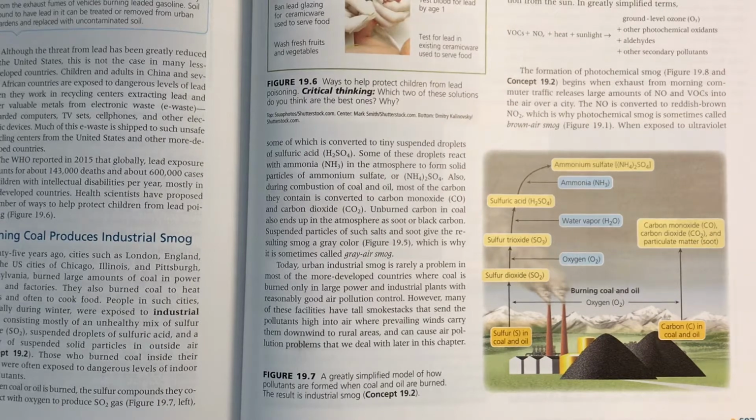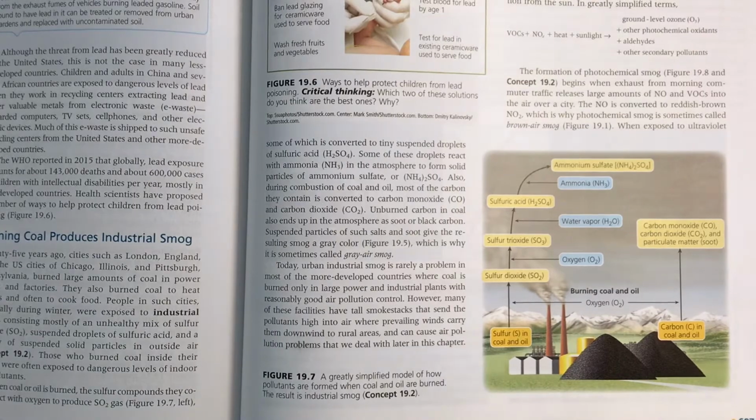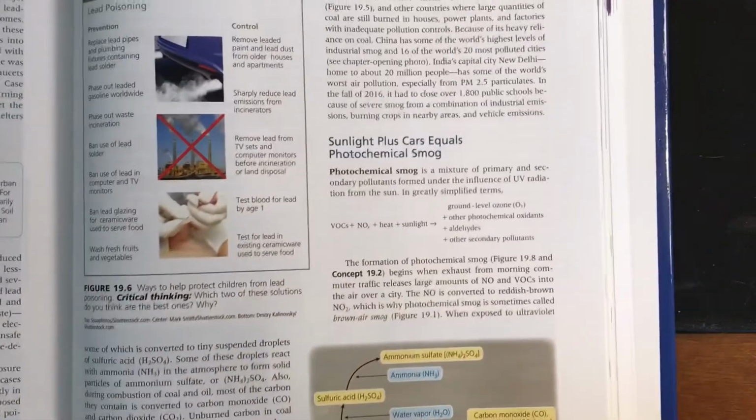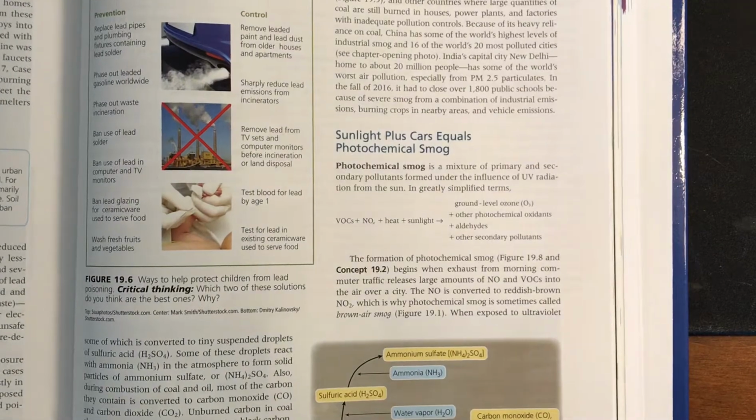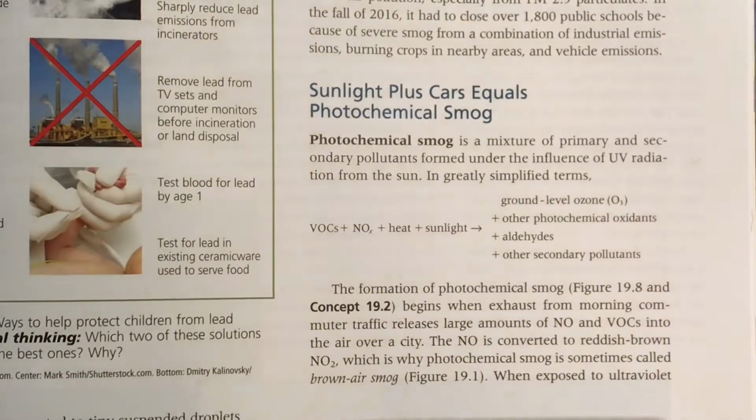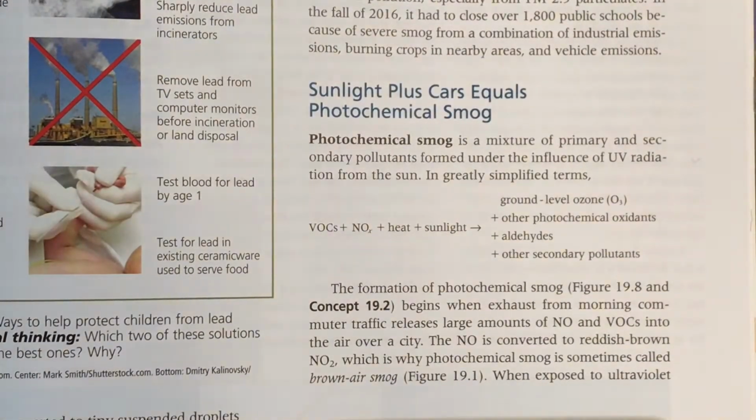Let's see, what is the general chemical reaction that leads to... Okay, so we've talked all about industrial smog. Let's go ahead and talk about photochemical smog. And I've always thought that this sounds a little bit like Dr. Seuss. Now, if you've had chemistry and you enjoy the orderly nature of chemistry, which I do, this is going to irritate the bejeebers out of you.